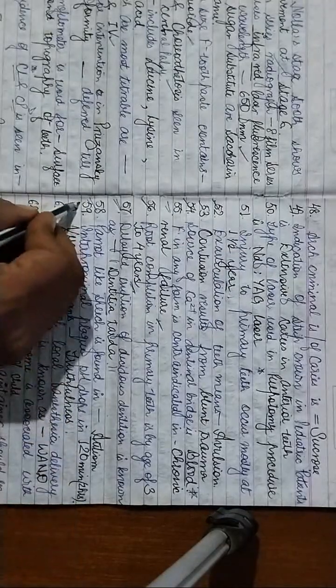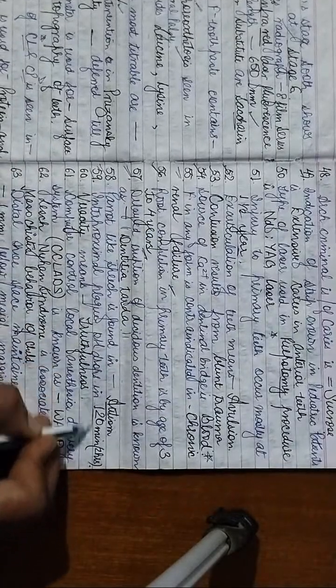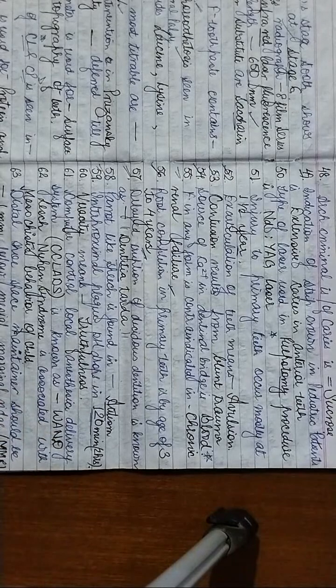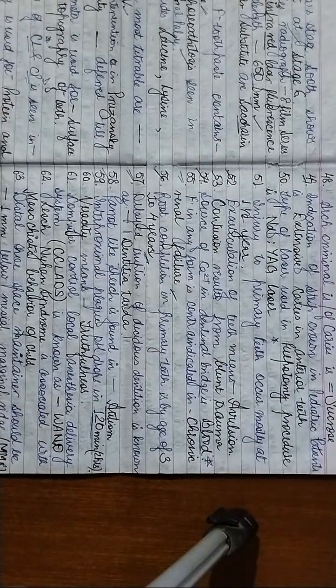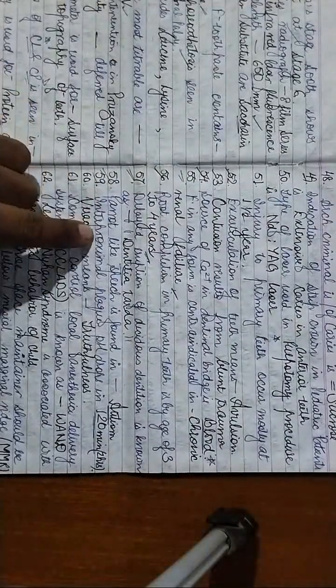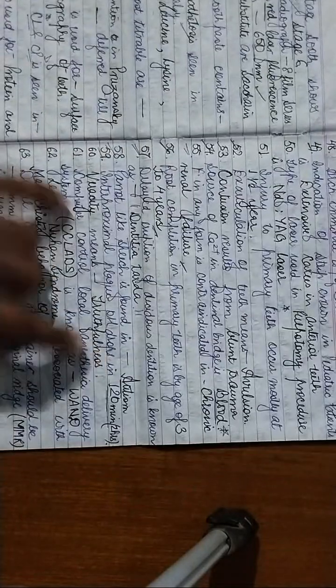The next important MCQ is that interproximal plaque pH drops in 120 minutes or 2 hours. Do remember, you must have heard about the Stephan curve, and you can go to the chapter of dental caries and there you can find that interproximal plaque pH drops in around 120 minutes or 2 hours.